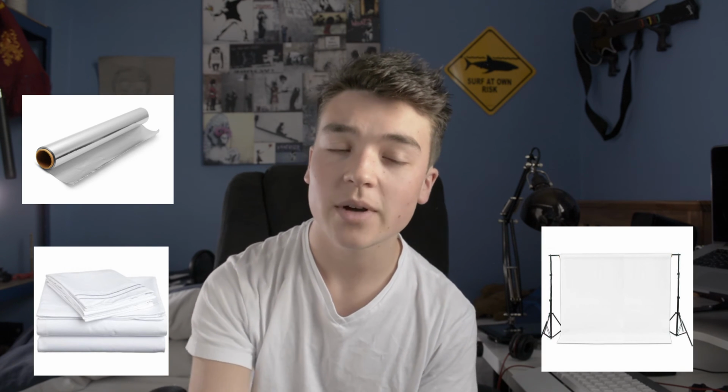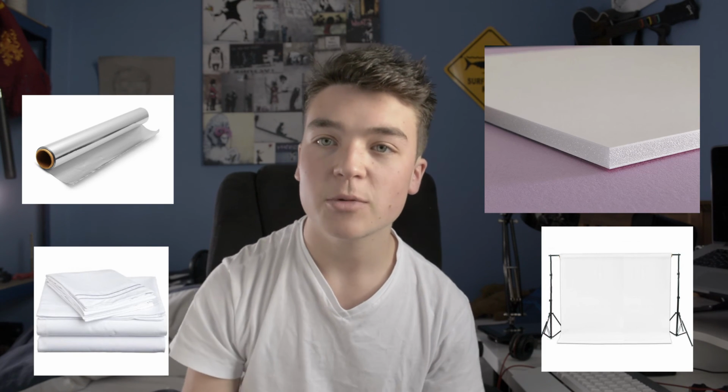I'll show a picture of a reflector now so that you guys can see what it looks like. But I don't actually own one, although I've seen enough videos to know that you can make a reflector out of pretty much anything that has a shiny or white surface. In this case I'm using a bed sheet, but you can also use things like tin foil or just a large piece of paper.